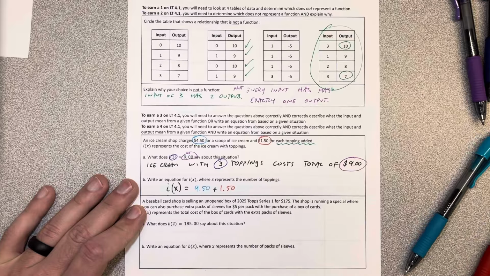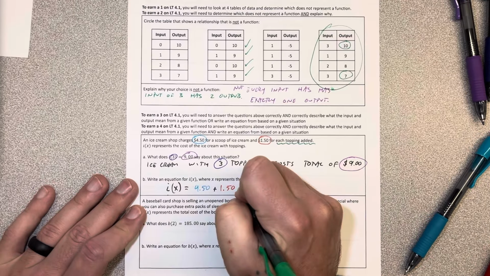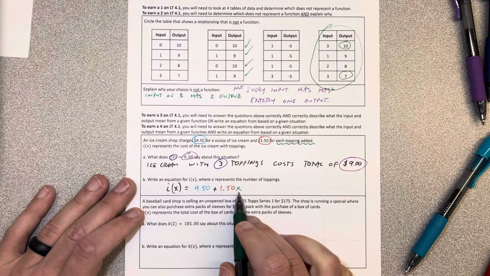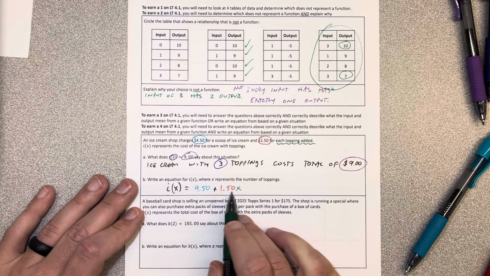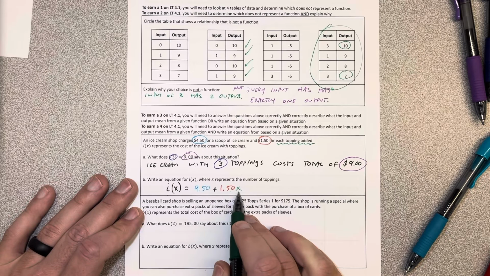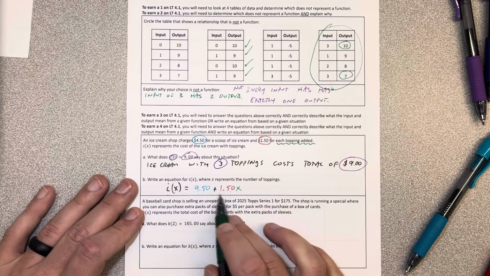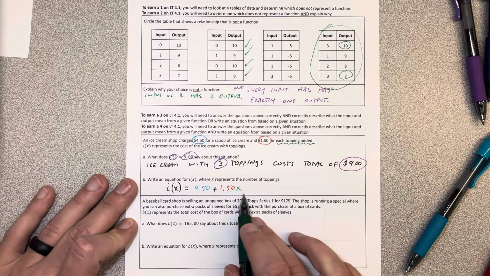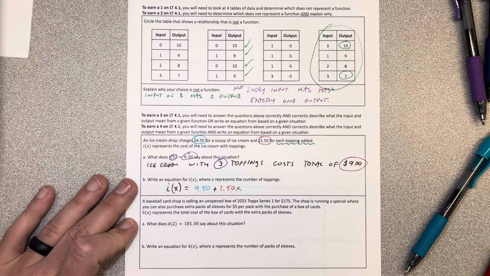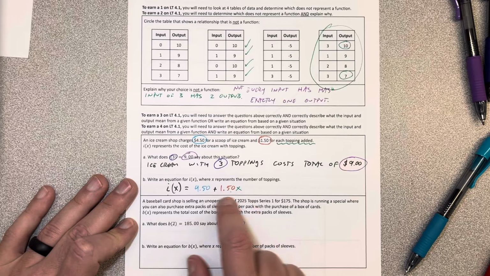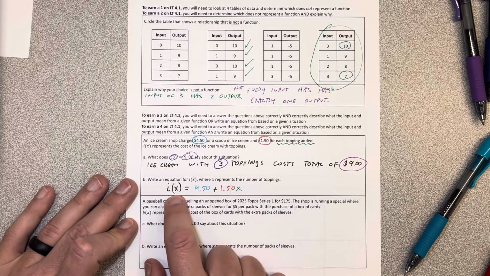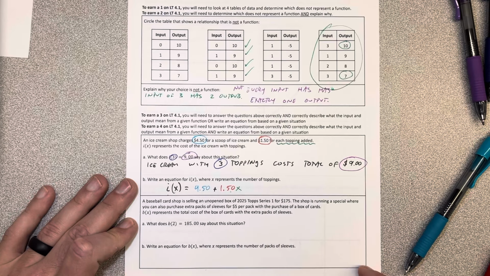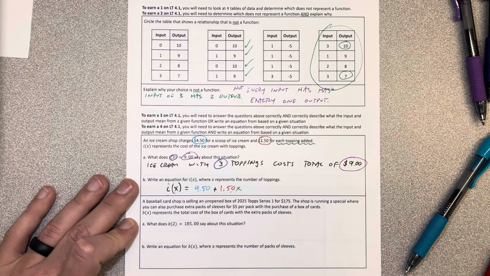Well, how many toppings am I getting in this situation? I don't know. It's a mystery number, and we're going to call that x. This means that we're paying $1.50 for every topping. $1.50 times x will be the amount of money we're spending on toppings plus the initial $4.50. This is what we're looking for in this situation. We've done something very similar in a previous exam. This time it's in function notation. Last time it wasn't. Okay, this next one is assessing the exact same topic. We're just giving you 2 chances to do it.